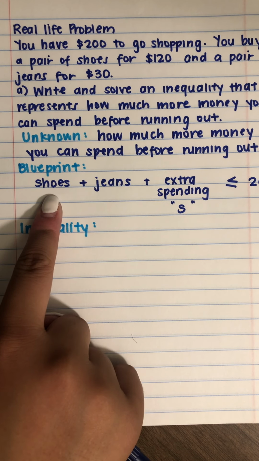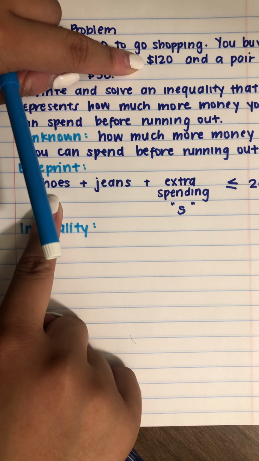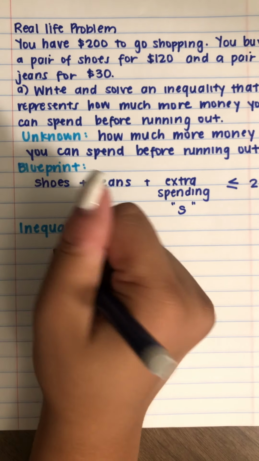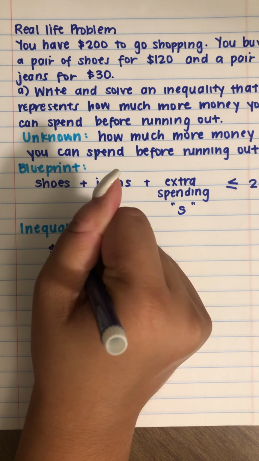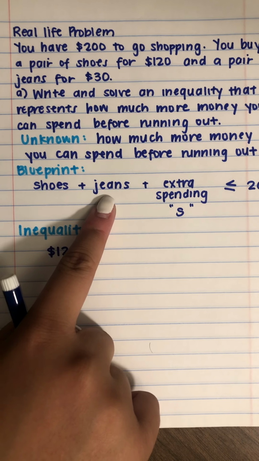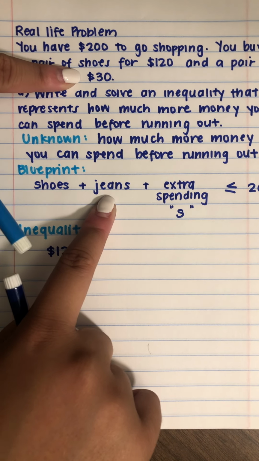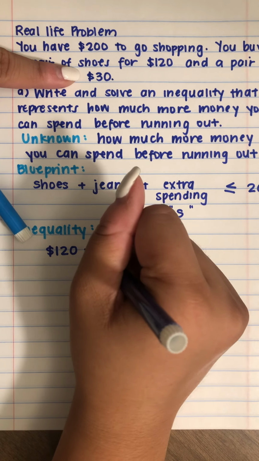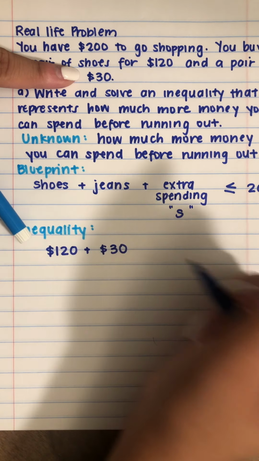So we know that our shoes were $120, so I'm going to go ahead and write $120. We know that our jeans were $30, so I'm going to go ahead and write $30.